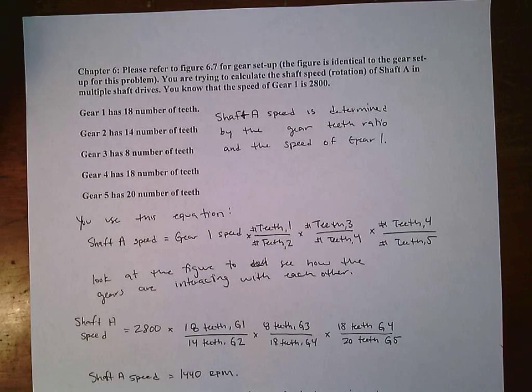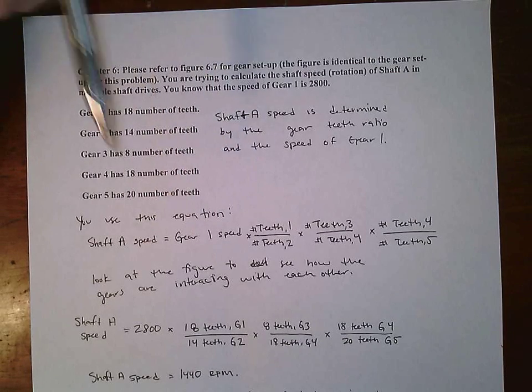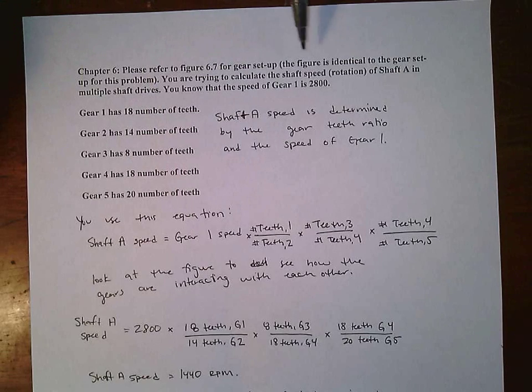I have another question from Chapter 6. We ask you to refer to Figure 6.7 to see the gear setup. We're assuming that the gear setup is identical in this problem as it is in the example, so this will actually give you the equation that we have down here.